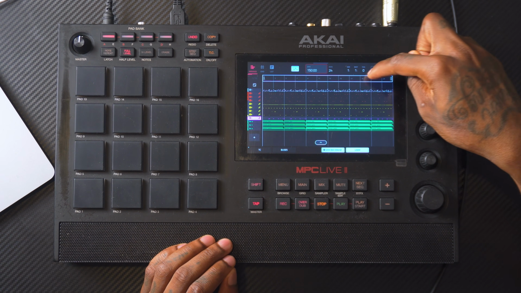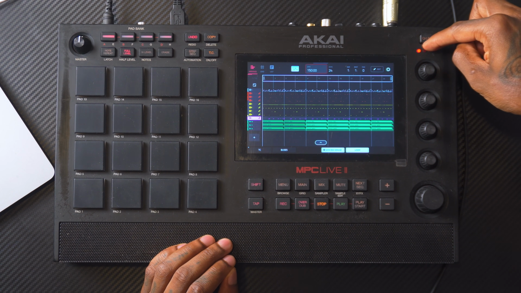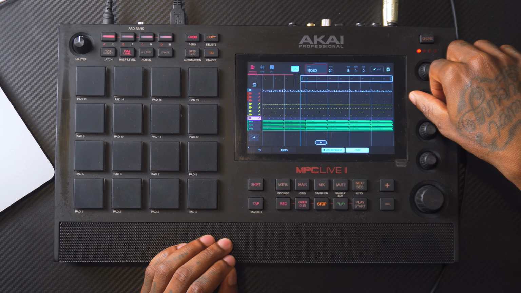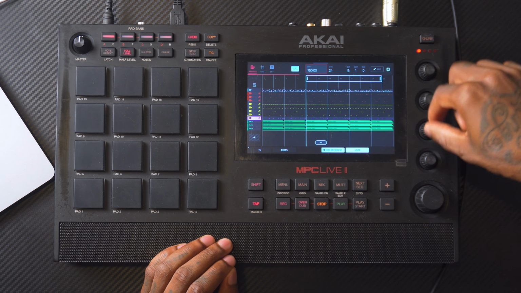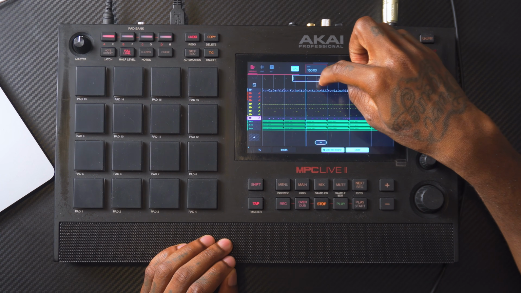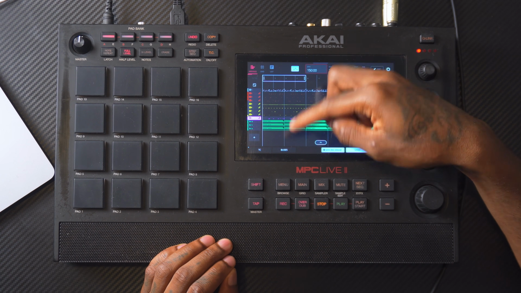And we can control our loop just by using our Q link. Make sure you're on Q link 1. And the second one is going to pull it from the front. And the third one is going to pull it from the end. And we can also move the loop with our finger. So now we have our 4-bar loop.